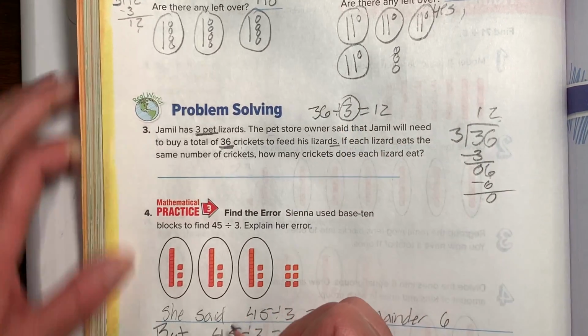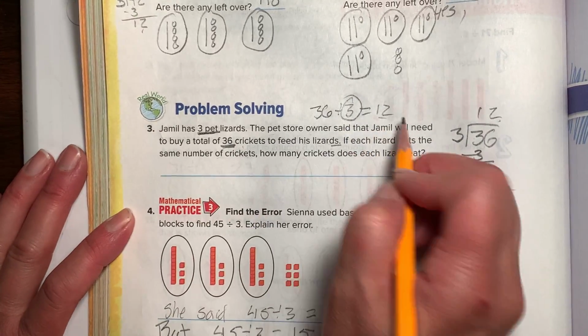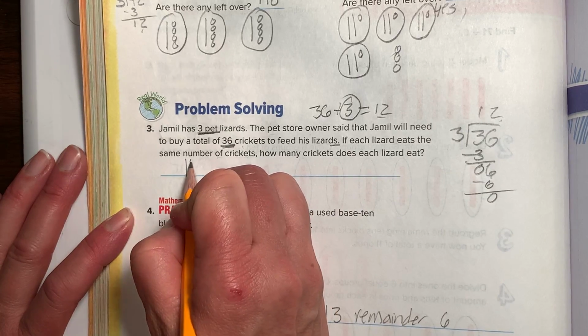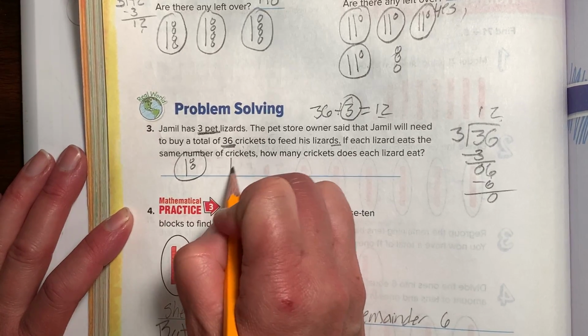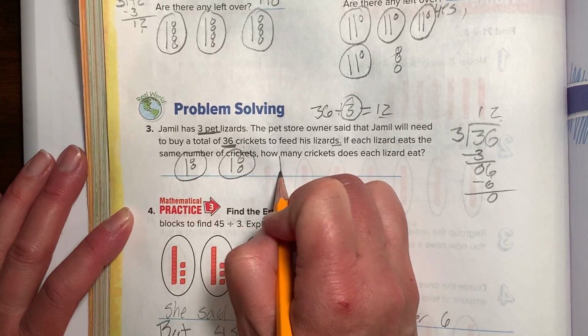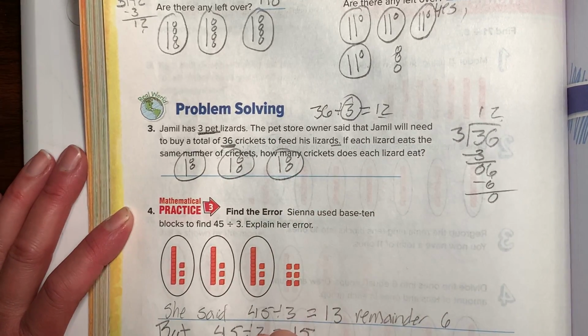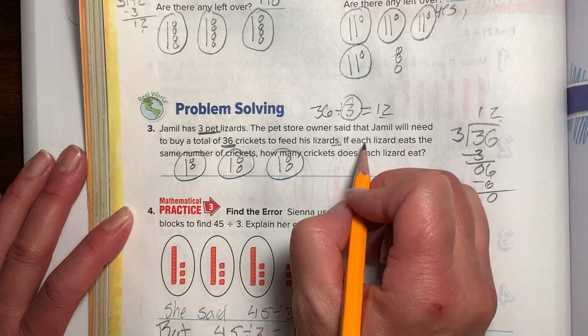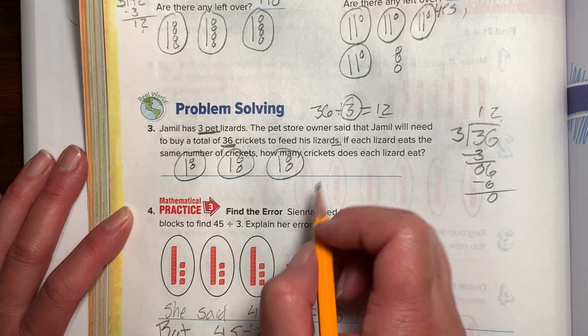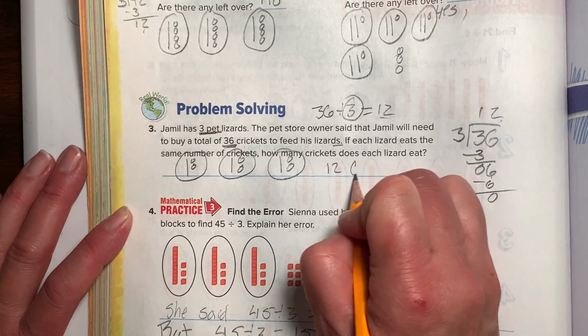Here's our divisor. We're going to draw 3 groups. And each group's going to have 12. So we can do a 10 bar and 2 marshmallows. 10 bar and 2 marshmallows. 10 bar and 2 singles. That is what our model is going to look like. And there's going to be none left over. We need to put 12 crickets.